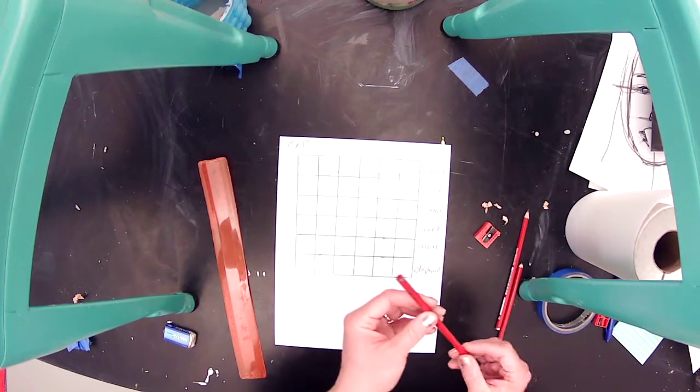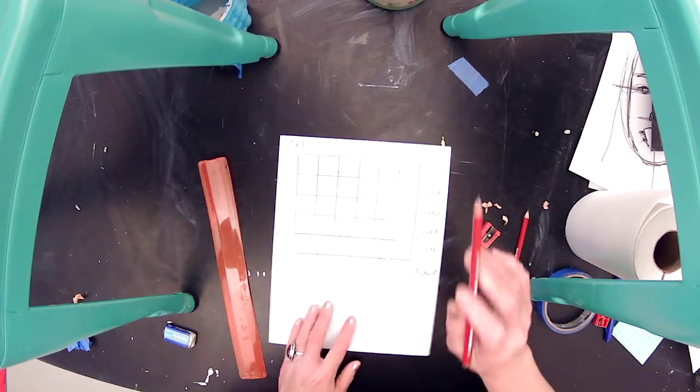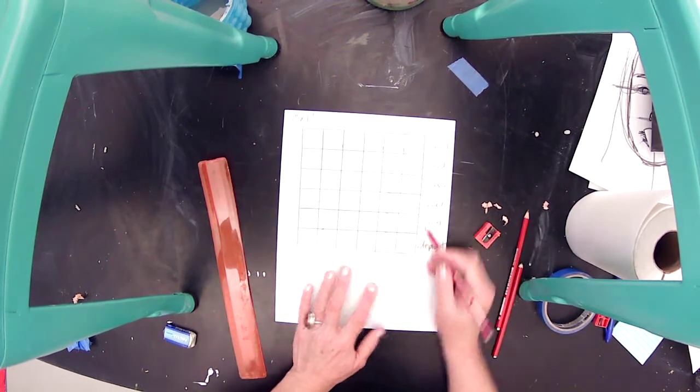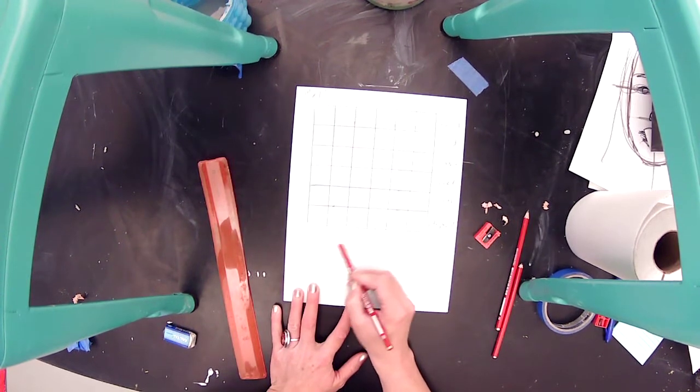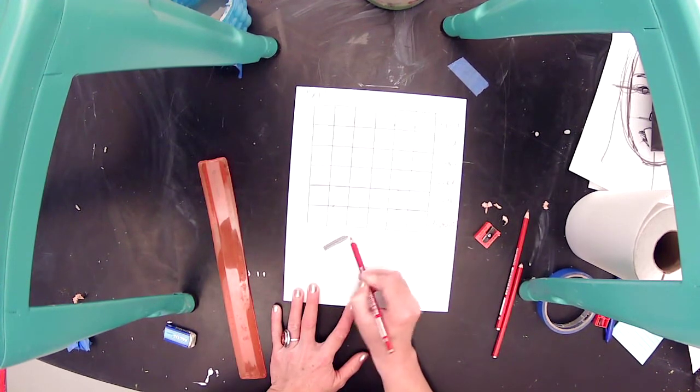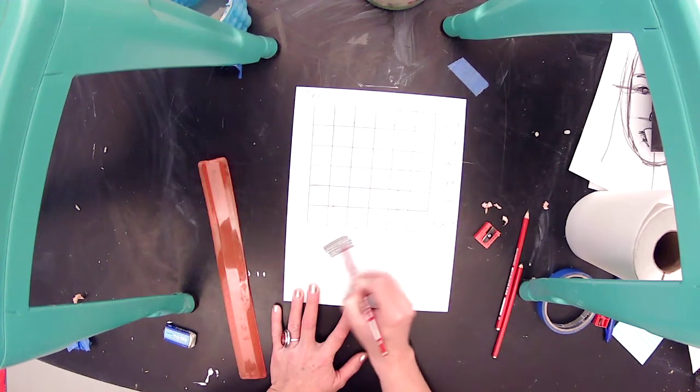So if I'm doing the darkest one, I'm going to use my darkest pencil. And I'm not going to do any shading. Like the difference between shading and line: shading is when we put all the lines really close together.